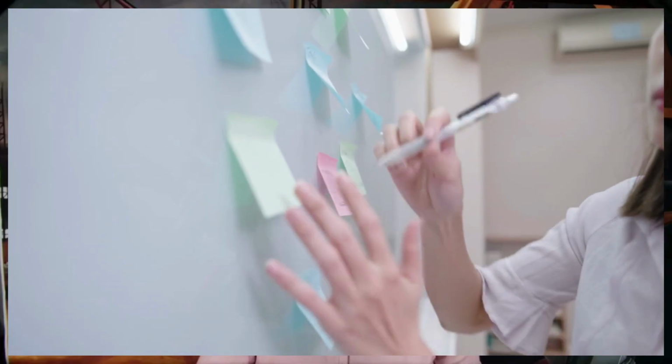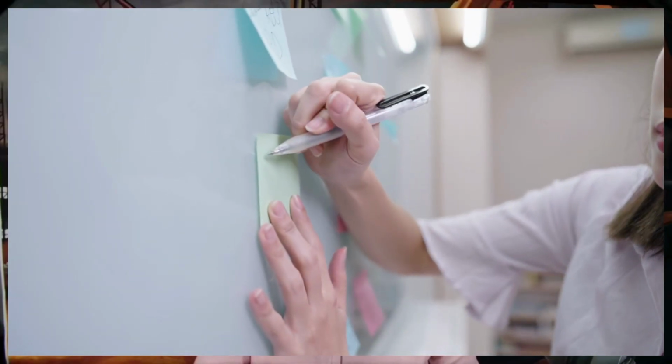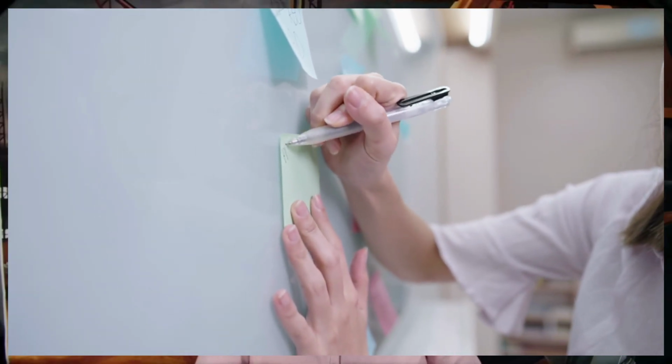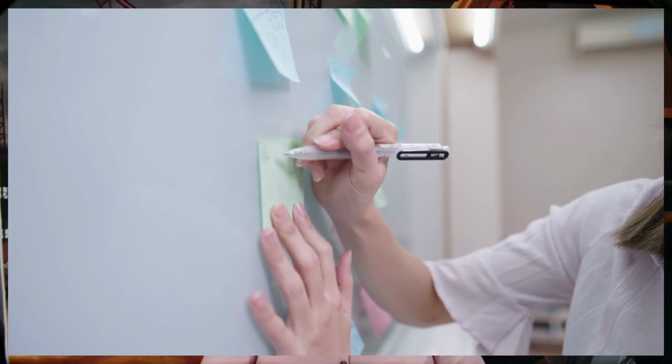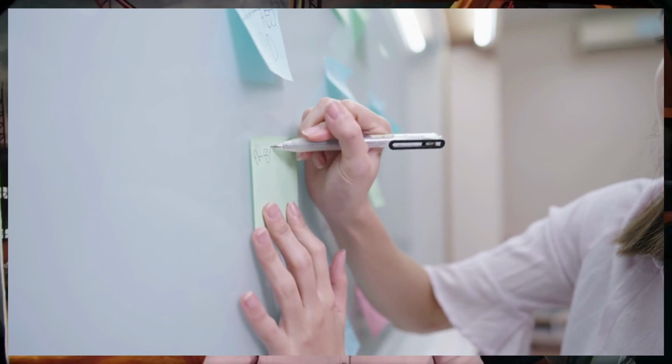Grab a whiteboard, draw your activity boxes, connect the arrows, calculate float manually once or twice. It gives you a feel for time and flow of your project. Once you understand that, software becomes your ally, not a crutch. And let's be honest, AI is the next frontier.